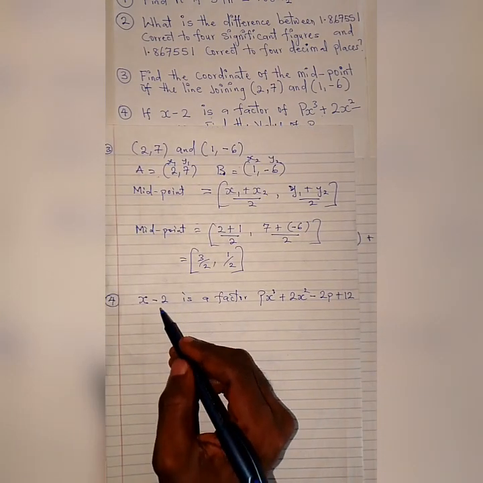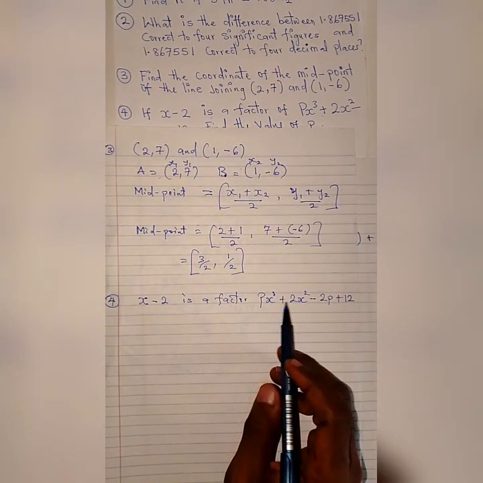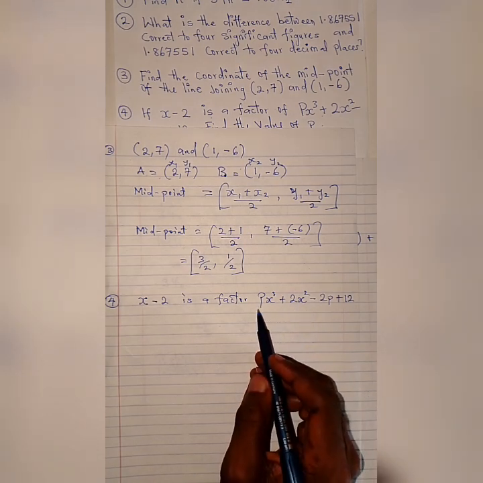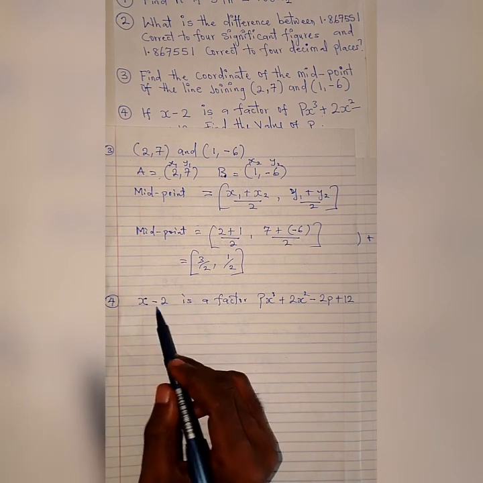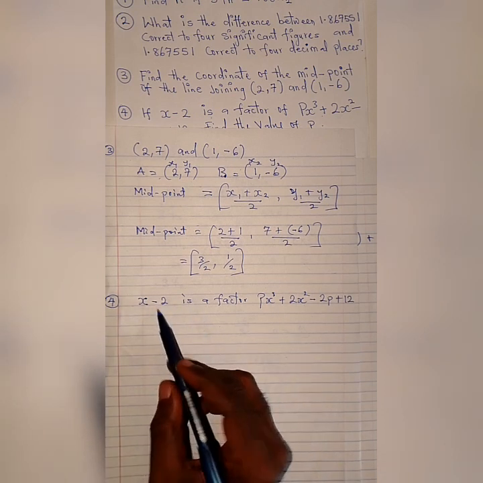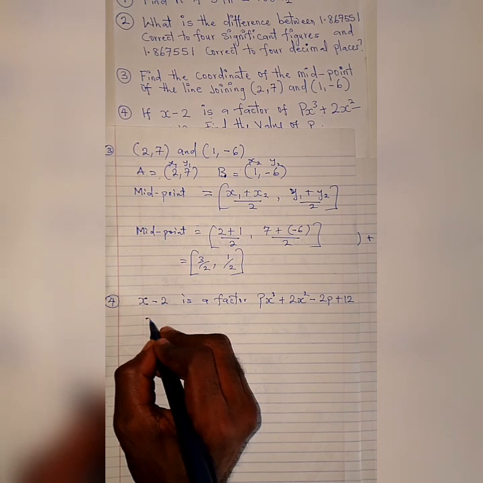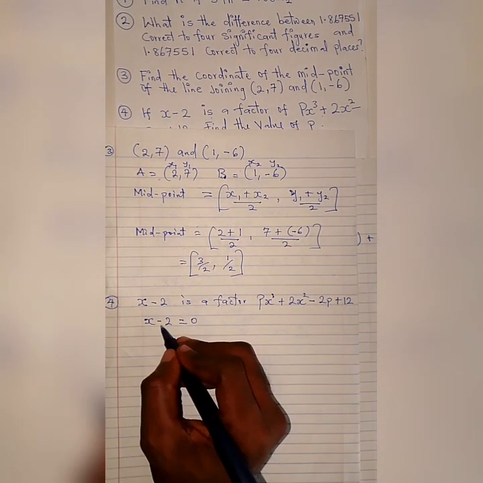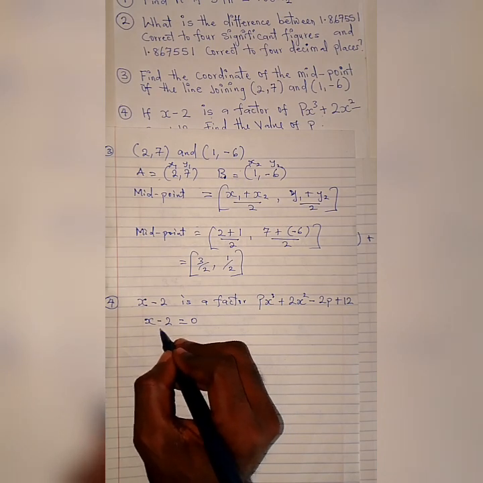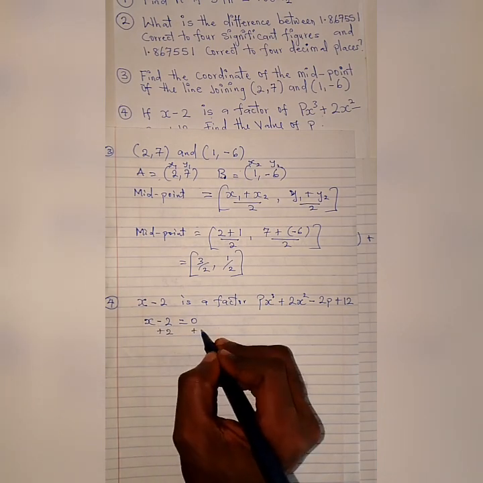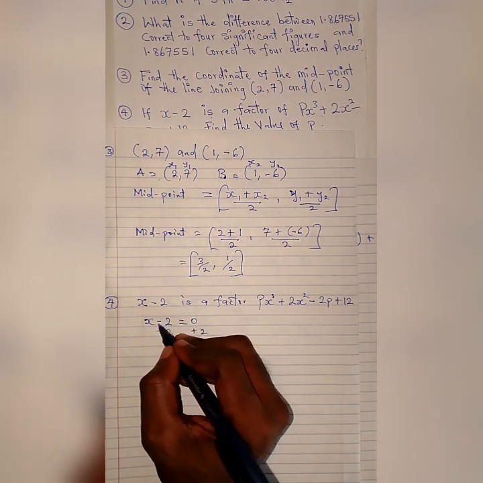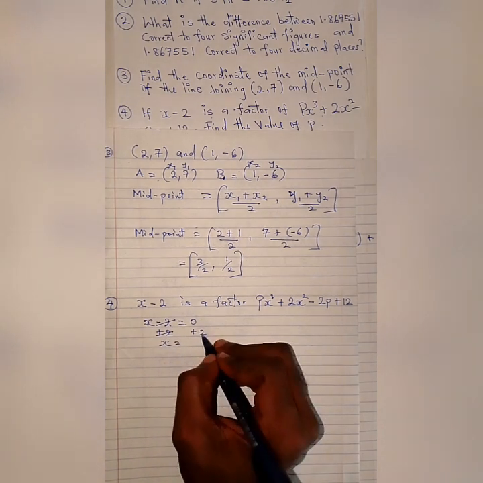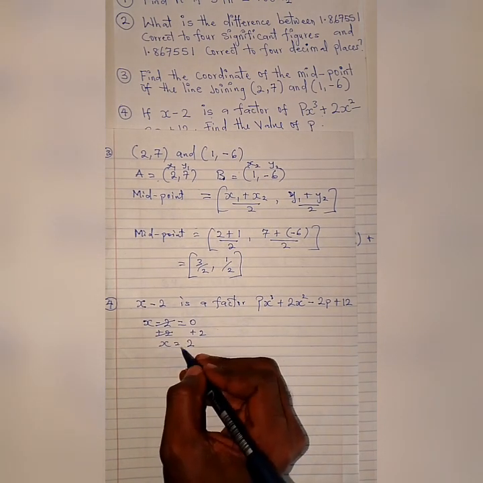So if x minus 2 is a factor of this function, for us to get the value of p, we need to find the value of x. So what will be the value of x here? We can find the value of x by saying x minus 2 is equal to 0. So we add 2 to both sides. This minus 2 cancels plus 2. So x will be equal to 0 plus 2, which is 2. So x is equal to 2.